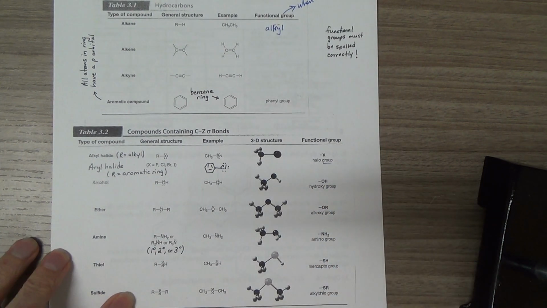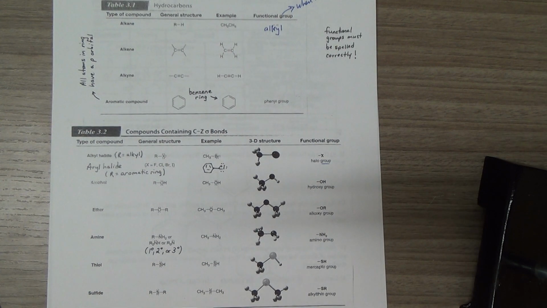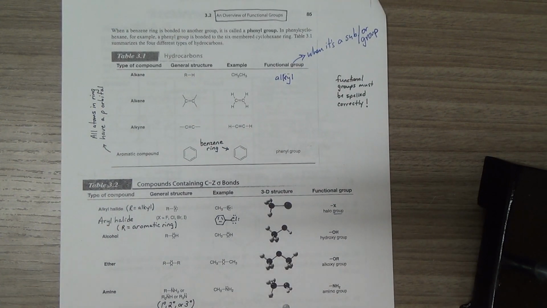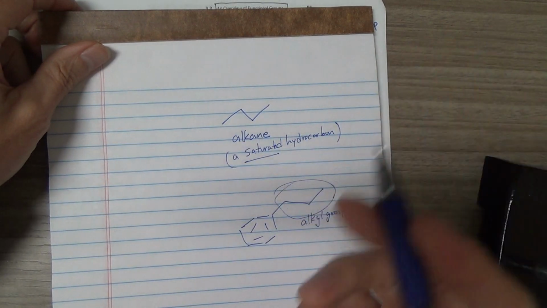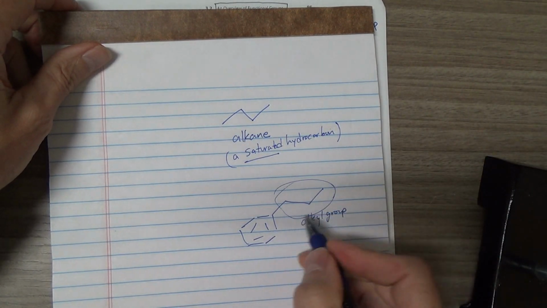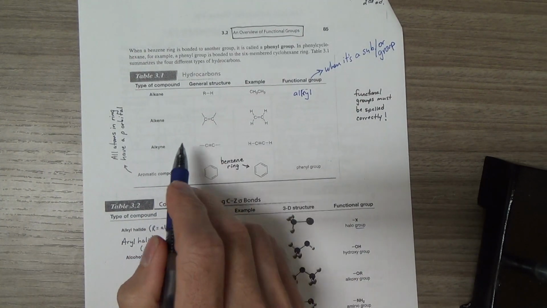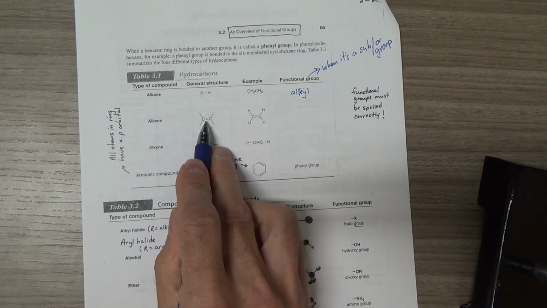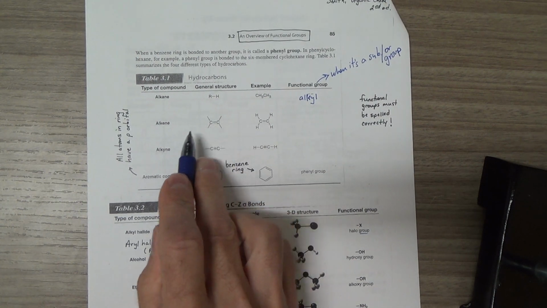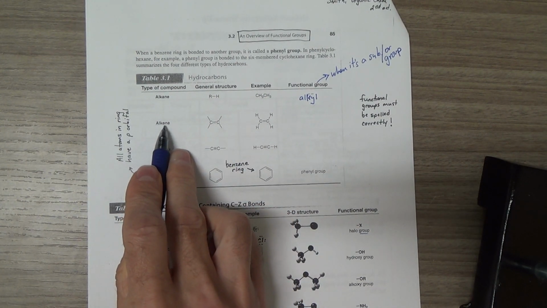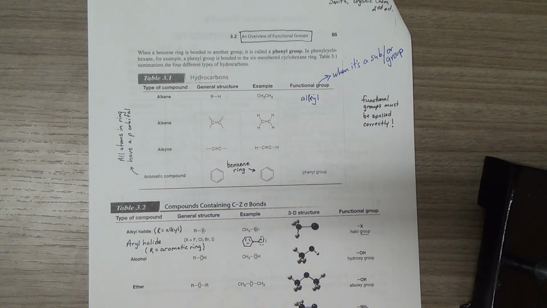Okay, so it's an alkane, just plain saturated hydrocarbon, and an alkyl group when it's part of something bigger. All right. Now, carbon-carbon double bond. This is called an alkene, spelled with an E there. All right.